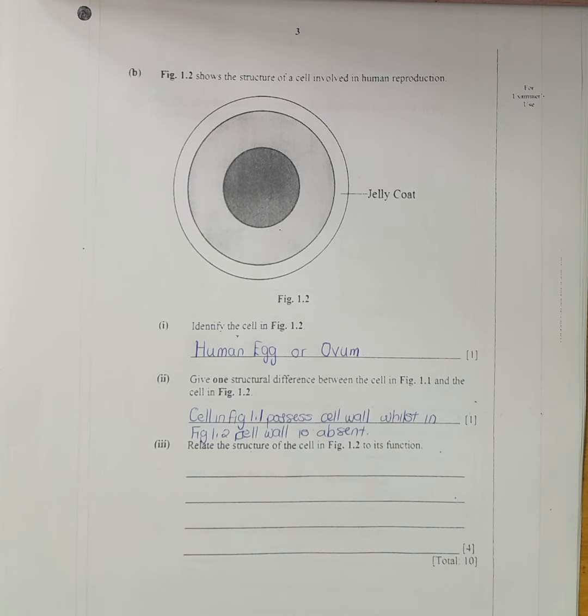Relate the structure of the cell in Fig 1.2 to its function. So we can see that this ovum is possessing this gel coat. That gel coating only allows one sperm cell to fertilize the ovum. The size of the egg allows more space for nutrients to be stored inside the cell.